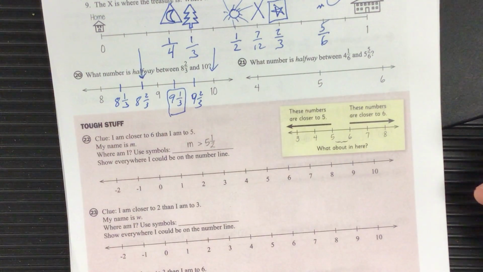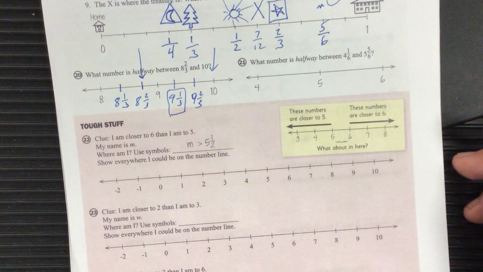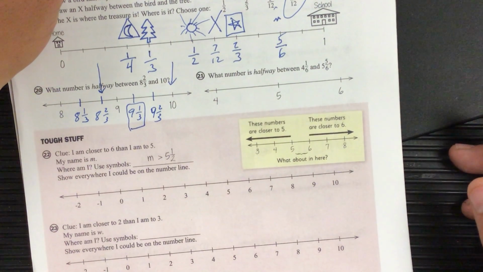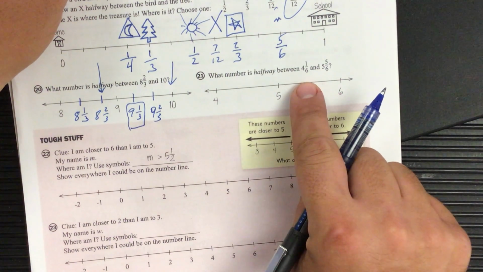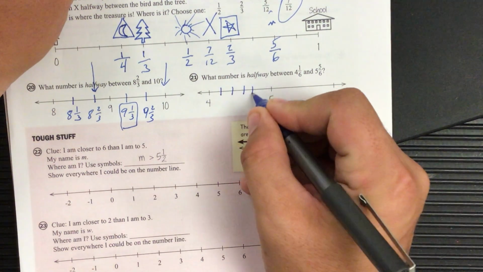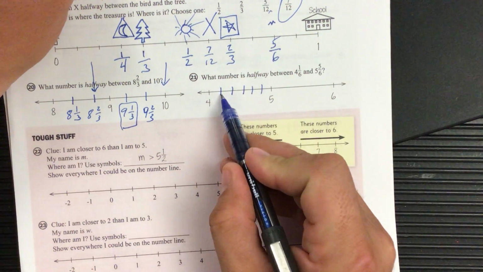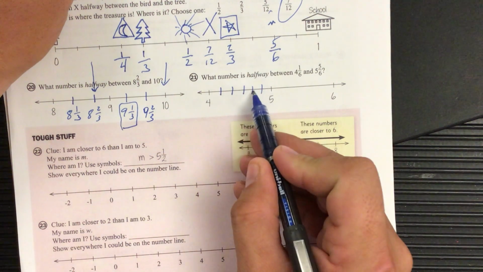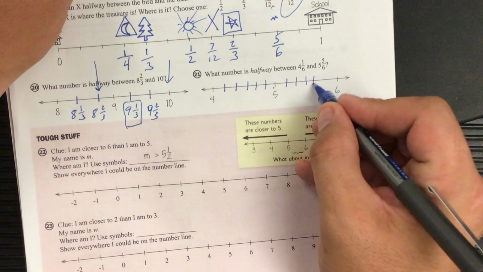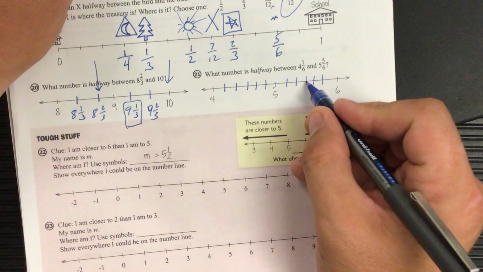Next one, what's halfway between 4 1/6 and 5 1/6? My denominator tells me how many lines I need, right? I have to divide it into 6 spots between the numbers, so I need 5 lines between them. 1, 2, 3, 4, 5, 6.